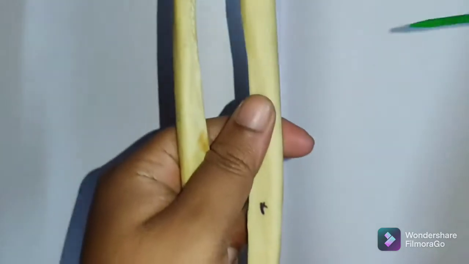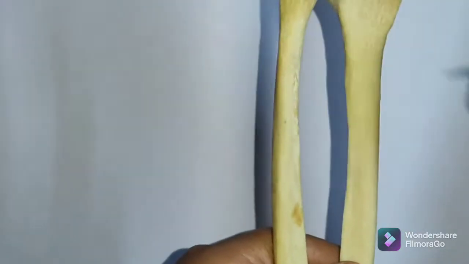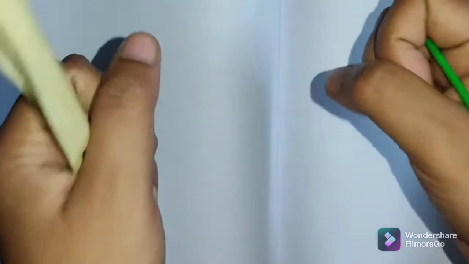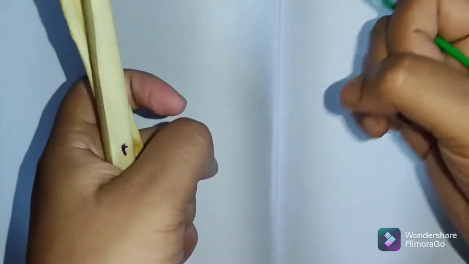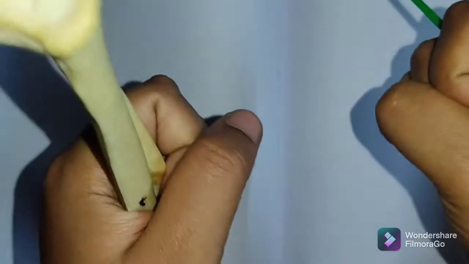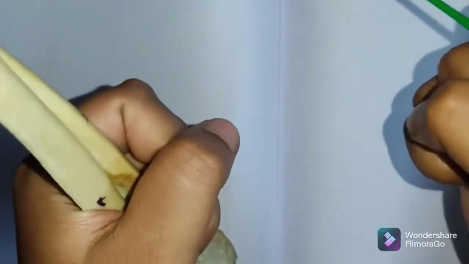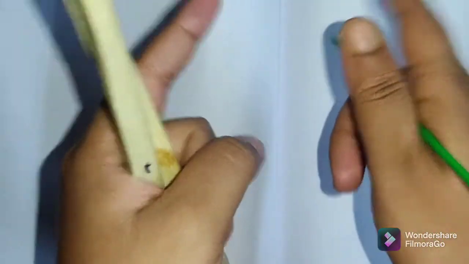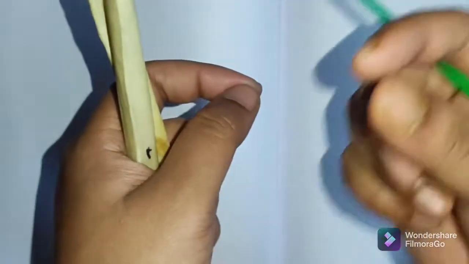Now what happens during a powerful jerk? You have usually seen that sometimes we pull both the arms of a baby, a small child. During a sudden powerful jerk on the hand of a child, it may result in dislodgement of the head of the radius.